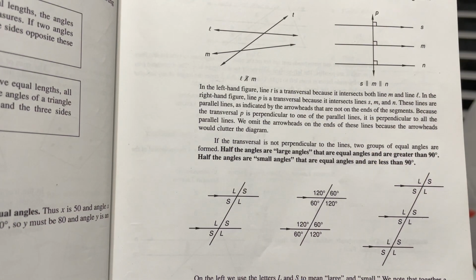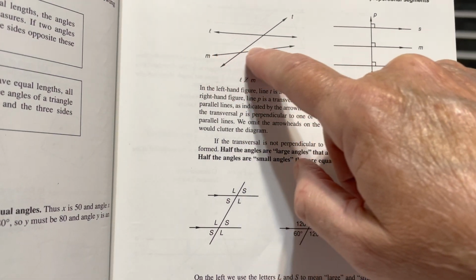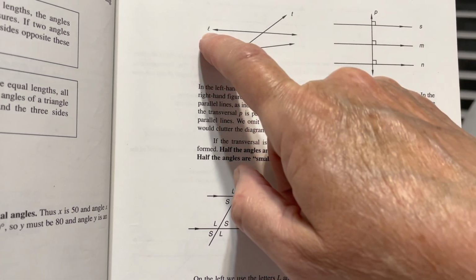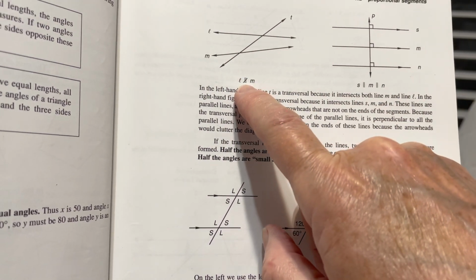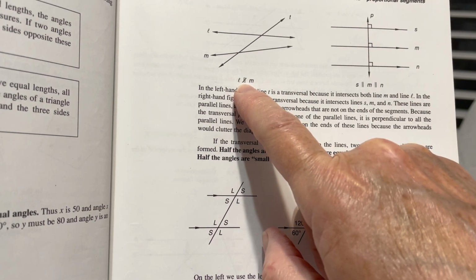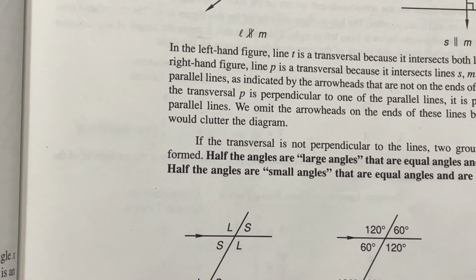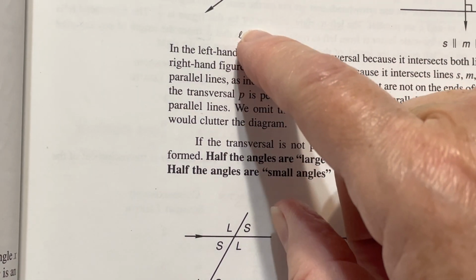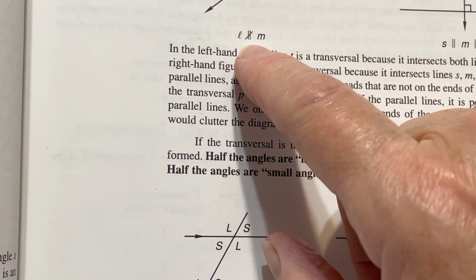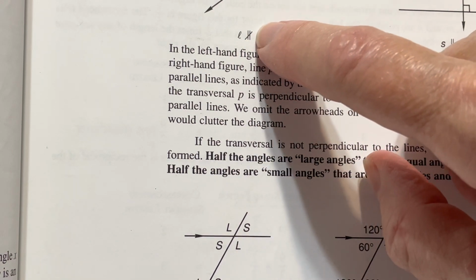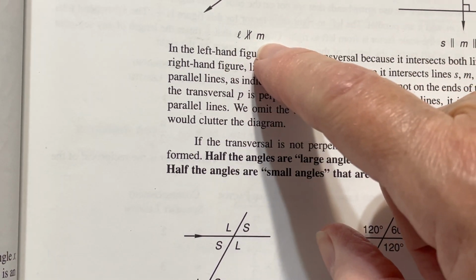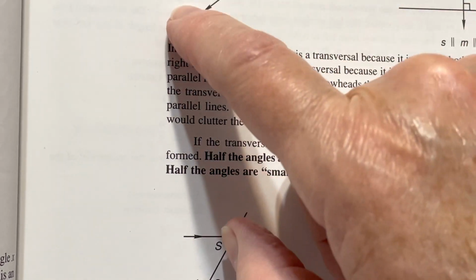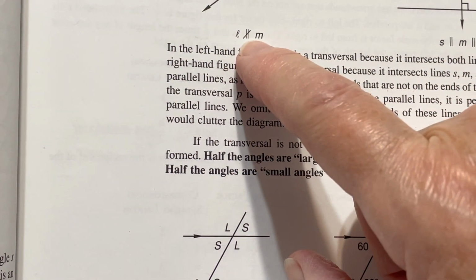If the lines that it crosses are not parallel, then we would say that L is not parallel to M. We have this little symbol here, two straight vertical lines with a slash through them, which means not parallel. So L and M are not parallel.